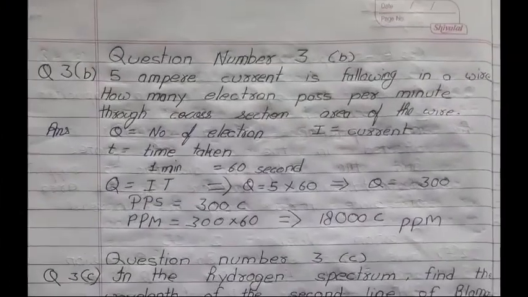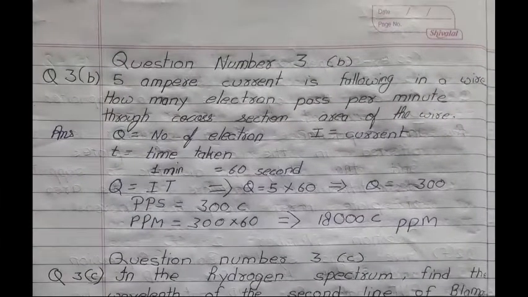Moving on to question number 3B. A 5 ampere current is flowing through a wire. How many electrons pass per minute through the cross-section area of the wire? So Q equals number of electrons, I equals current, t equals time taken. 1 minute equals 60 seconds. Q equals I into t.